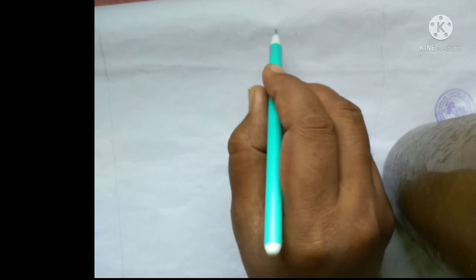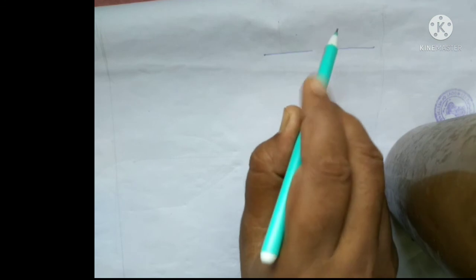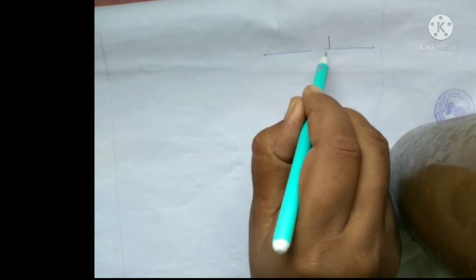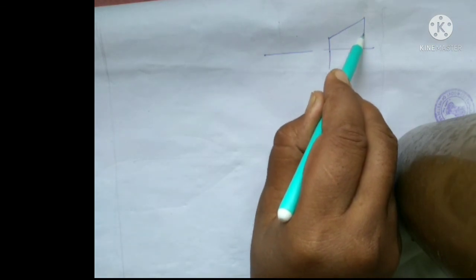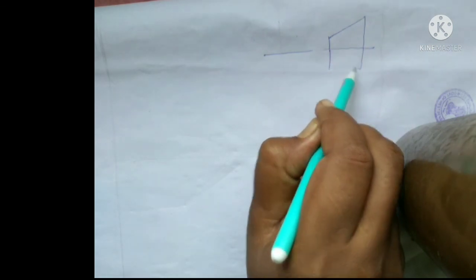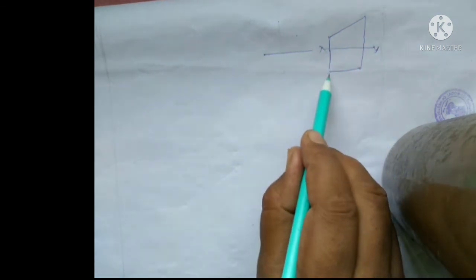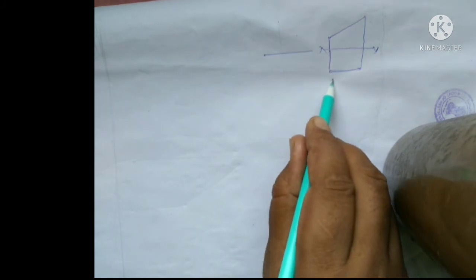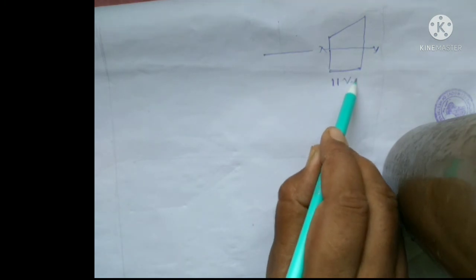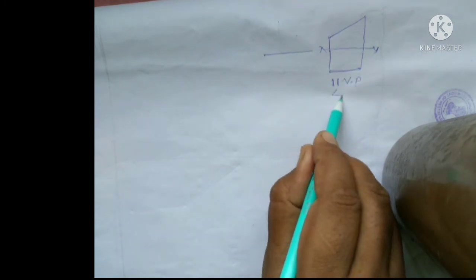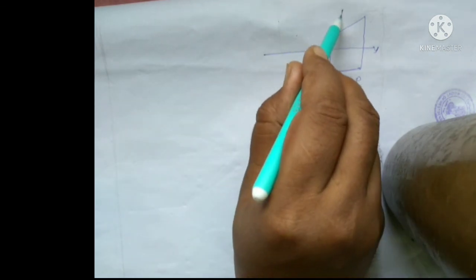Now we will draw the orthographic drawing in our drawing sheet. Before starting any problem of a line, we will do a freehand drawing. So we draw the projection of the line when it is parallel to VP and inclined with HP. This is the first case.